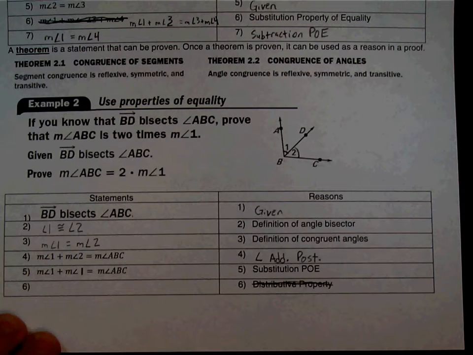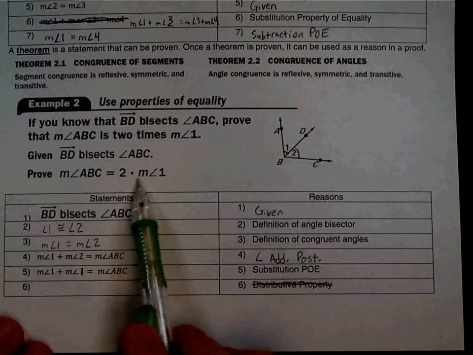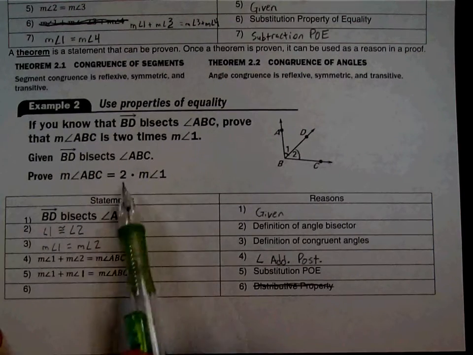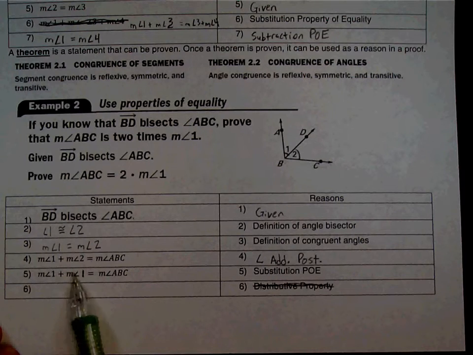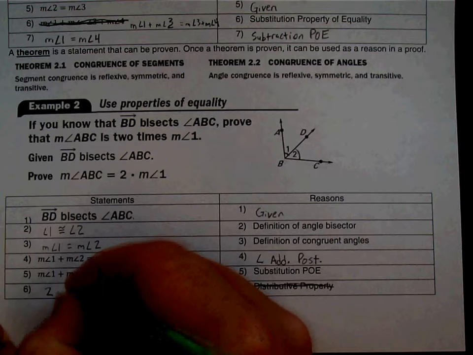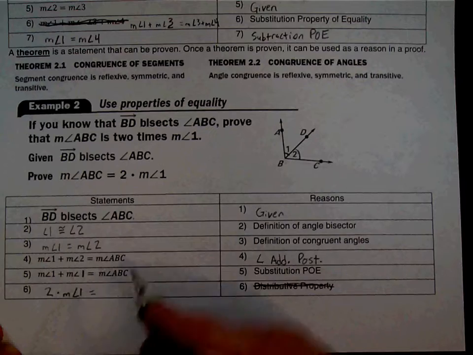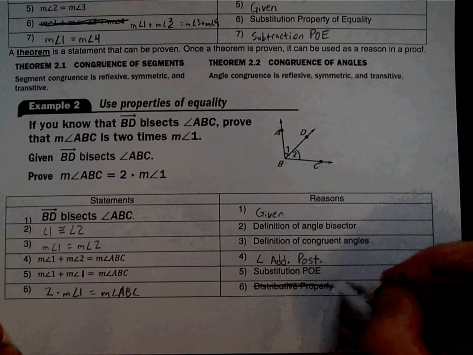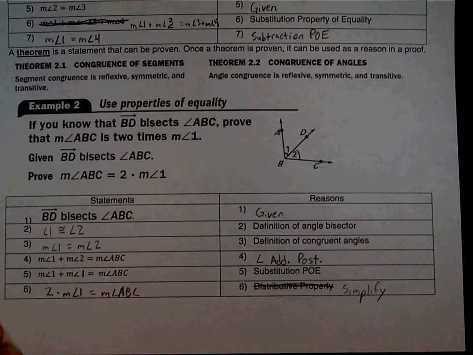So instead, what I would do is I would look at the left side. I already know what the goal is, and they've kind of used a symmetric property too and switched sides. I'm not going to do that. But really I have like terms on the left side. Measure of angle 1 plus the measure of angle 1. So it's 2 of those. So I can write that as 2 times the measure of angle 1, because they're like terms. And it equals the measure of angle ABC. So for my reason, all that was adding like terms or simplifying. So I'm going to switch it to simplify instead of distributive property.